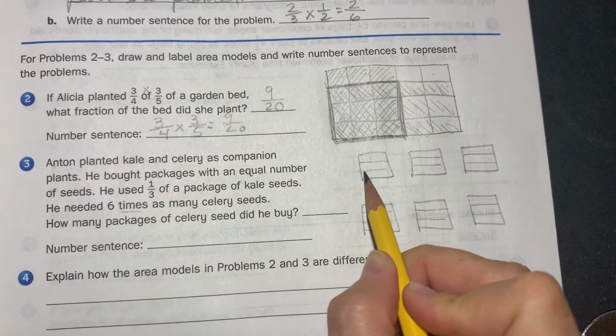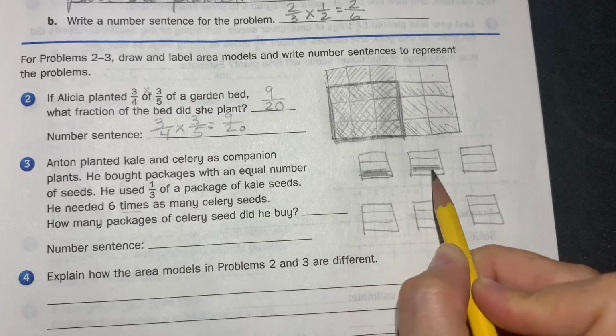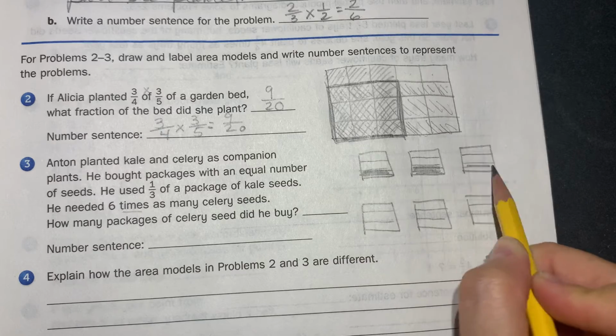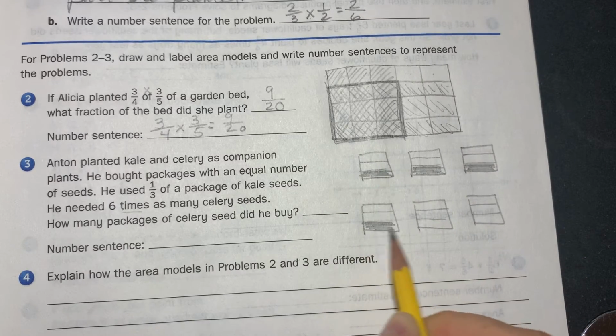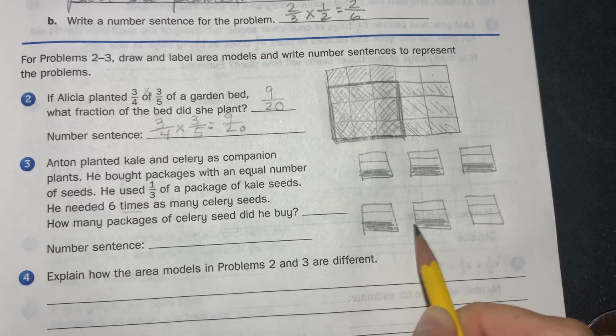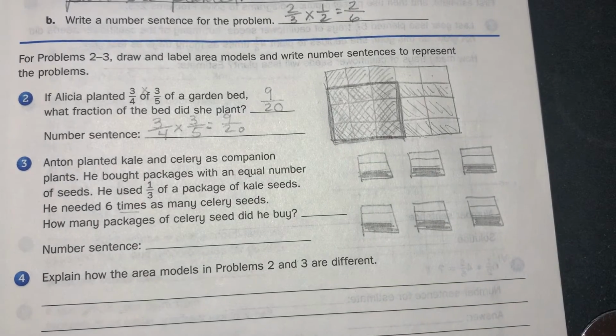So we need to shade 1/3 of each package. Now, if I put all of those shaded pieces together, what would I end up with as my ending amount?